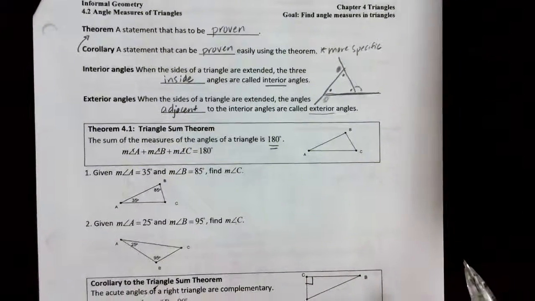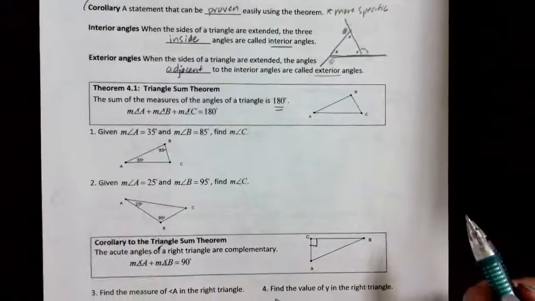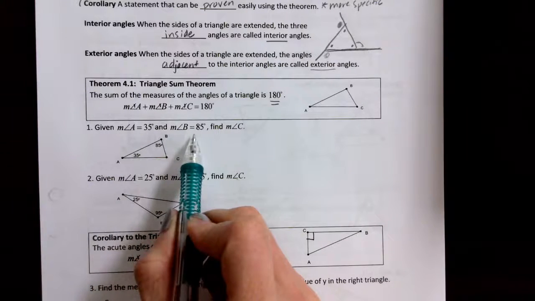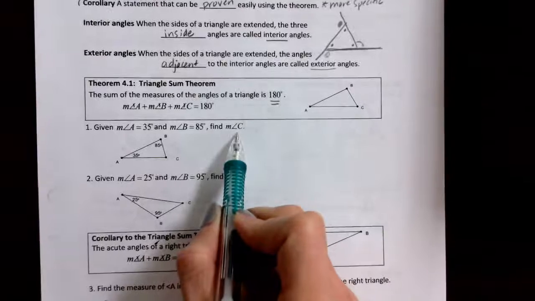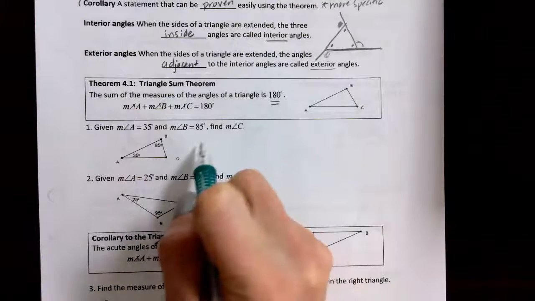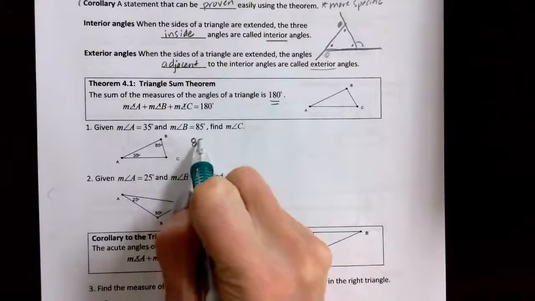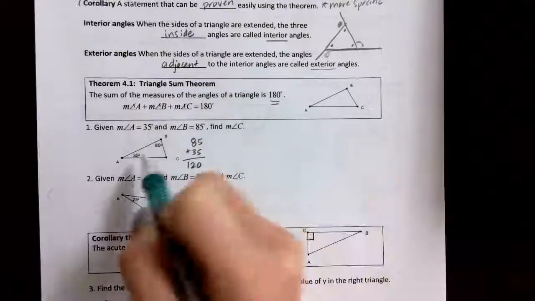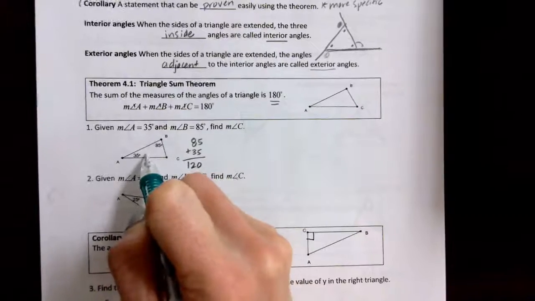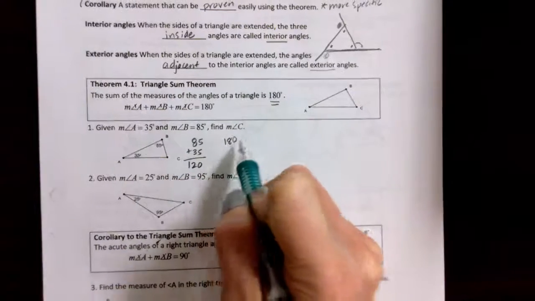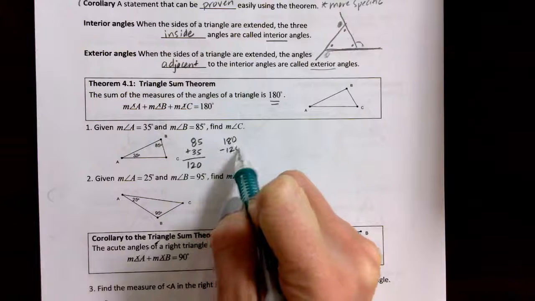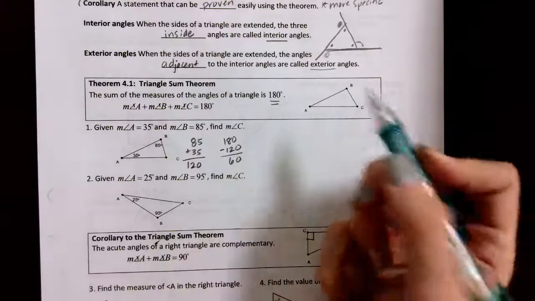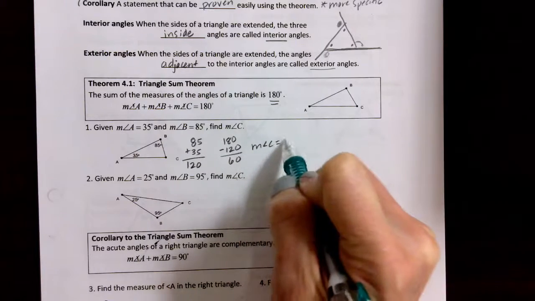If I look at this first example problem, they give me two angle measures. The measure of angle A is 35. The measure of angle B is 85. They want us to find the measure of angle C. So what I'm going to do here is I'm going to take 85 and I'm going to add it to 35, and I'm going to end up with 120 degrees here. So these two angles total to 120. And I know any triangle has to have a sum of 180. So I'm going to take 180, subtract the angles that we already have, and what we're left with is 60 degrees. So I know the measure of angle C has to equal 60 degrees.